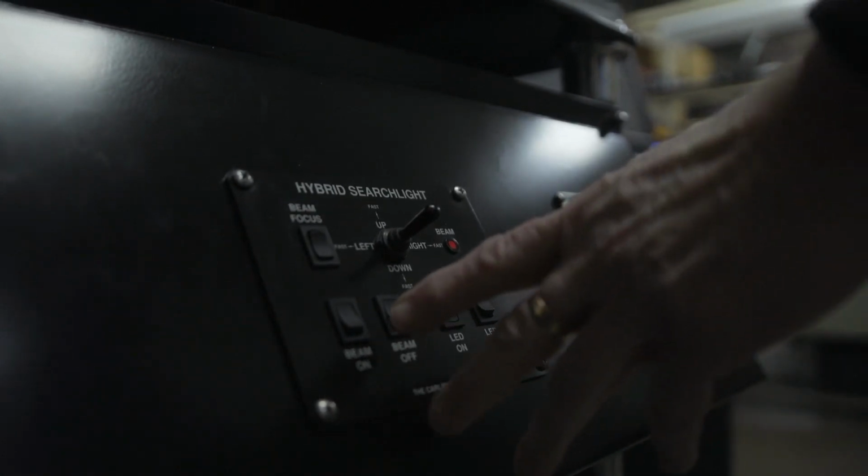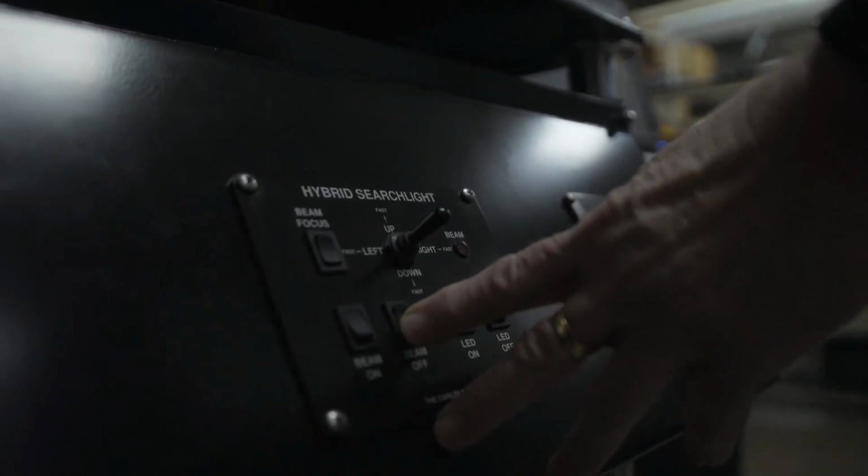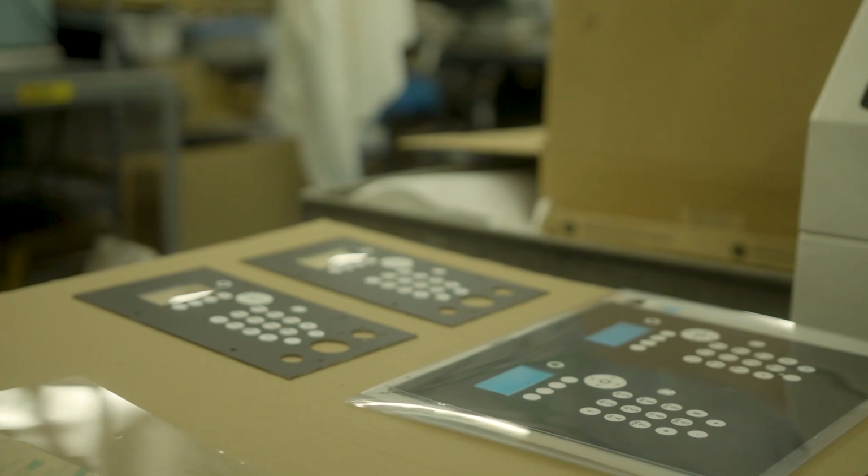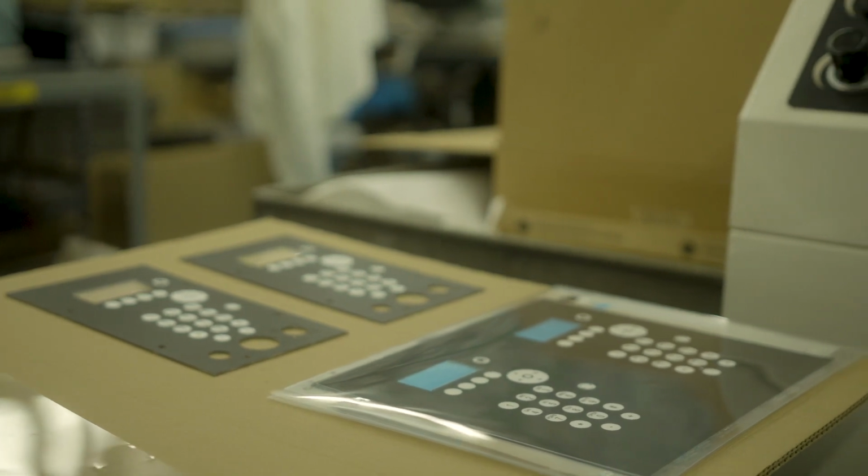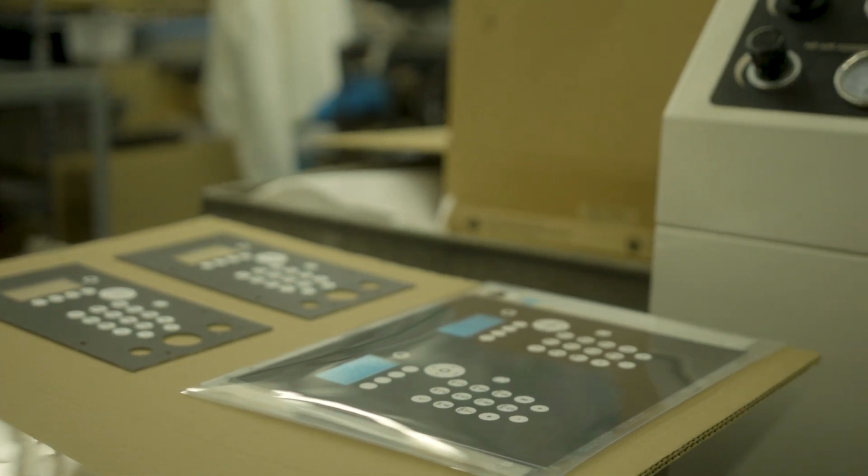Overlays form the graphic interface between a machine control and a user. Overlays can be in a wide variety of different types of environments, ranging from harsh industrial environments where they may be exposed to a lot of abrasion or heat, to very simple applications that may be as simple as the control on your microwave oven.